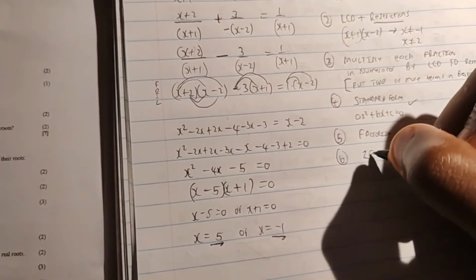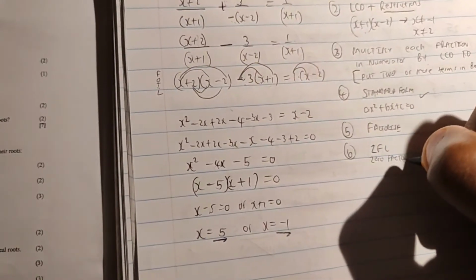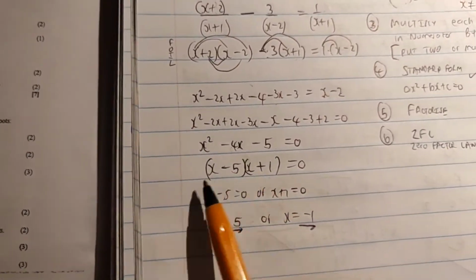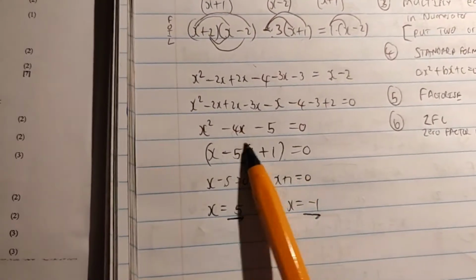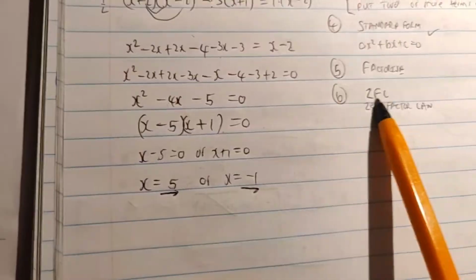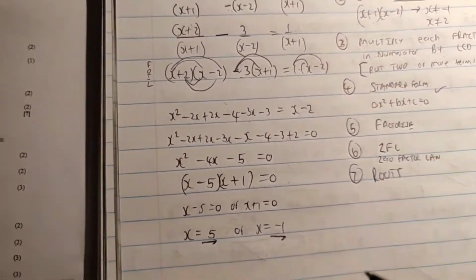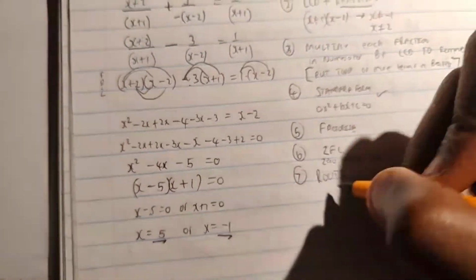Zero factor law, zero factor law. Knowing that if we have a product of factors, and there's a 0 on the other side, we take each factor and equate it to 0. Then lastly, step 7. We solve the linear equation to get our roots. X is equal to 5, x is equal to negative 1.